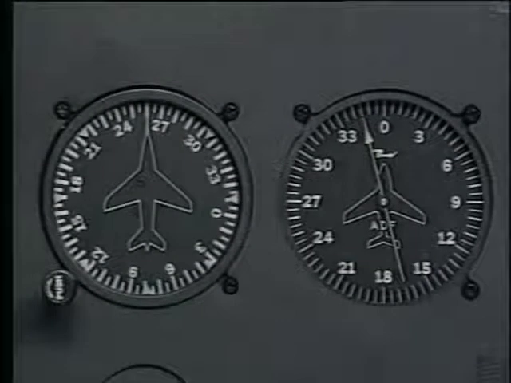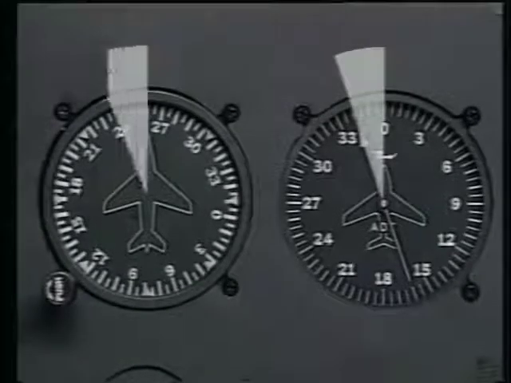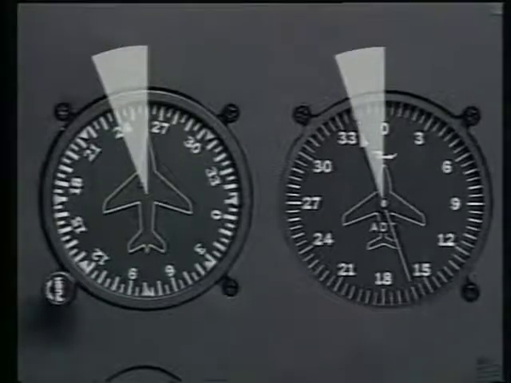The ADF needle will continue to point to the station. With the aircraft heading 260 degrees, the station is located 15 degrees to the left of the nose. As you approach the course, the ADF needle will continue to move away from zero. When the deflection equals the heading correction angle, you have intercepted the desired course. Here, the ADF needle reads 340, which equals the 20-degree intercept angle.